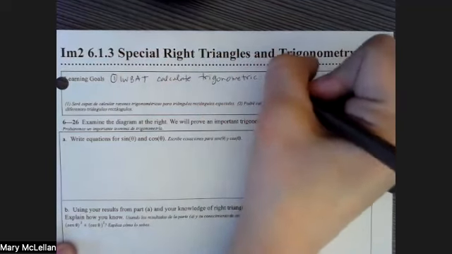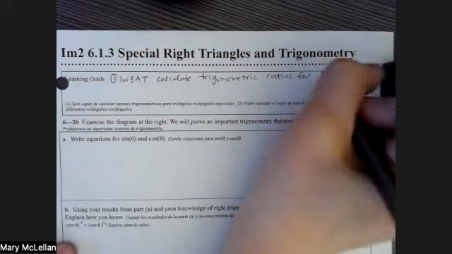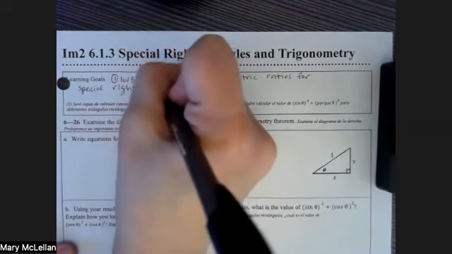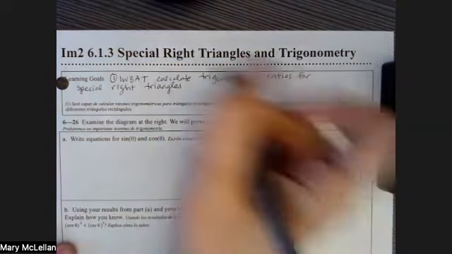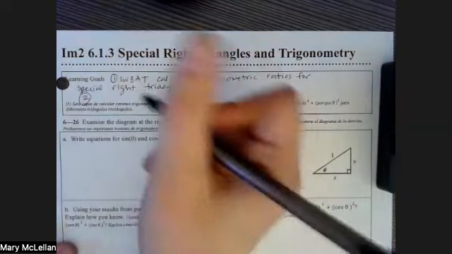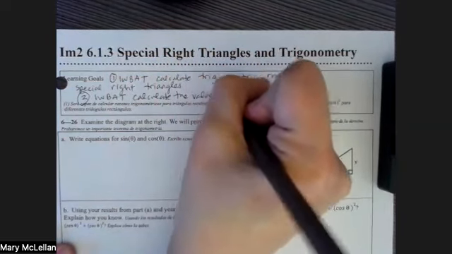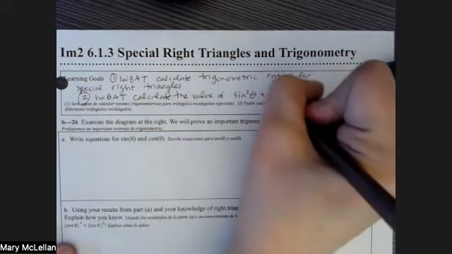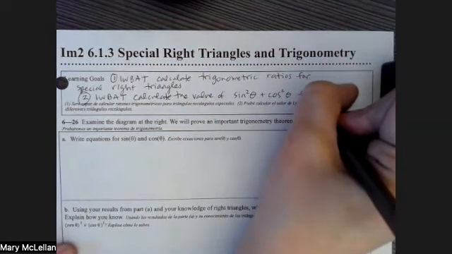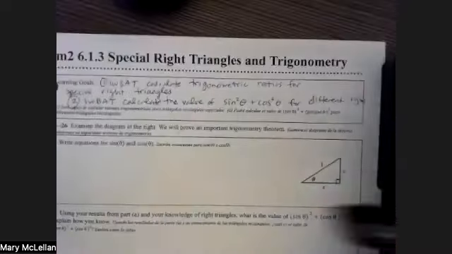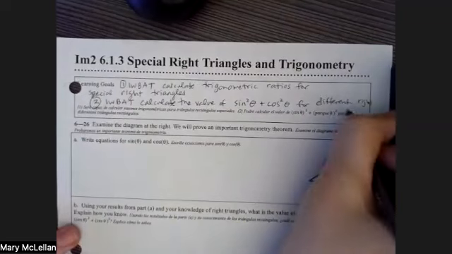One, I will be able to calculate trigonometric ratios for special right triangles. And two, that you will be able to calculate the value of sine squared theta plus cosine squared theta for different right triangles.